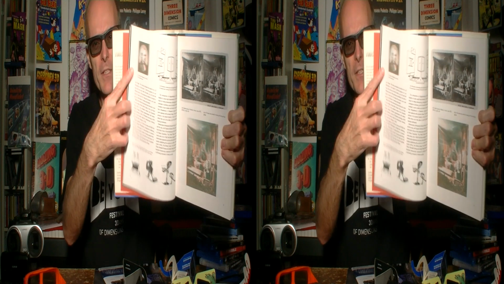I got this amazing book. It's called Amazing 3D. It's from the early 80s, but it still contains a lot of wisdom and so many 3D images. Chapter 1, The dawn of the third dimension, how 3D started and how it works. And here is Sir Charles Wheatstone.